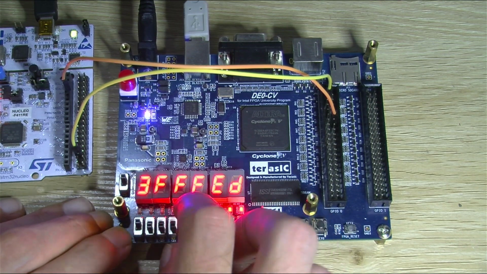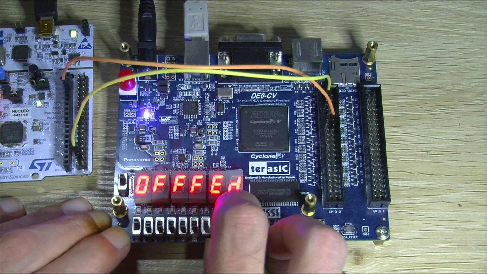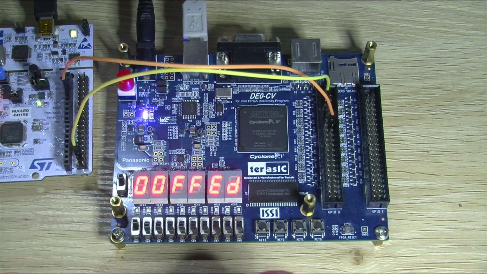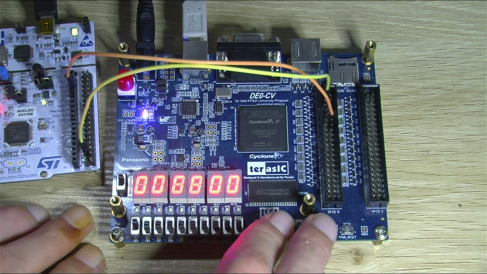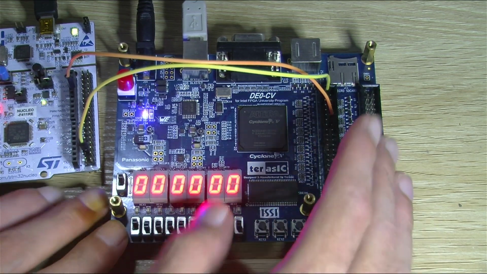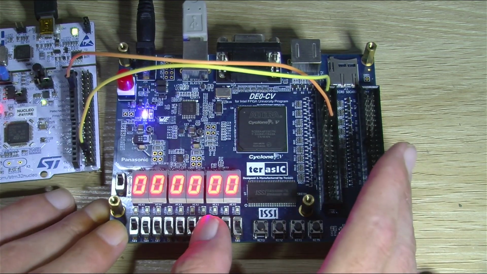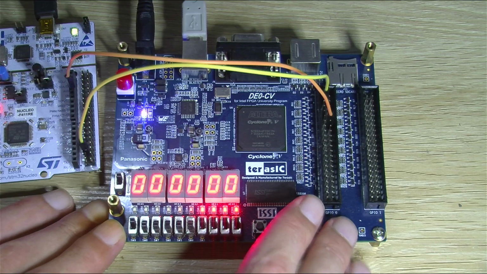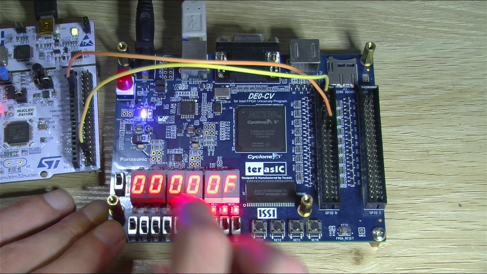Oops. There we go. We can do all zeros for that one. And then we can go through and just store values in each of our bytes individually, and then it's going to display the respective things on our 7-segment display. So if we wanted 0F in byte 0, that's 0F.